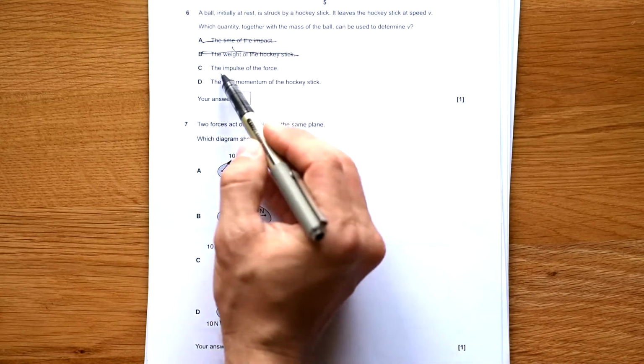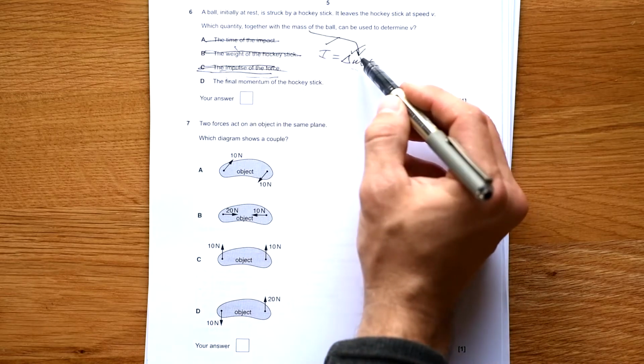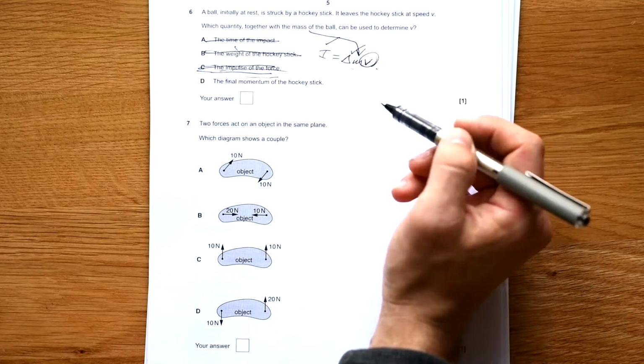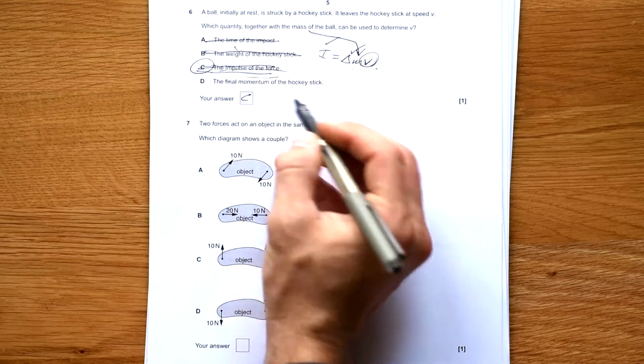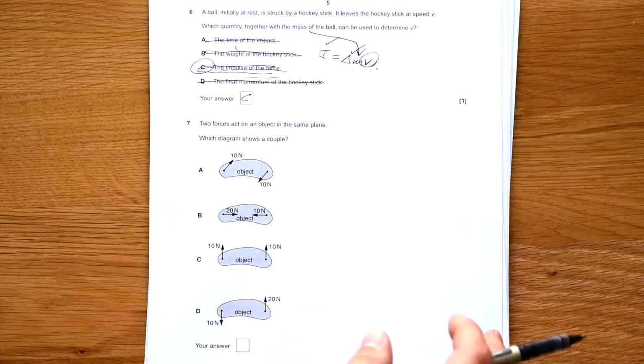The impulse of the force? We know that impulse is change in momentum. If we know the mass of the ball and we know the impulse, then we can find v. So C is the right answer. Final momentum of the hockey stick? No, because we still don't know what's going on with the ball.